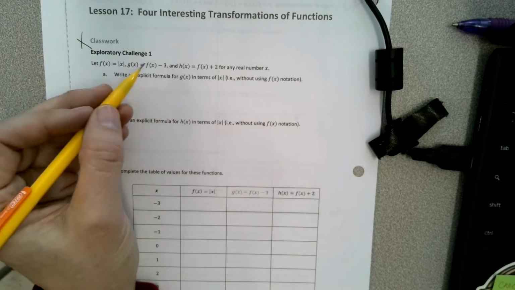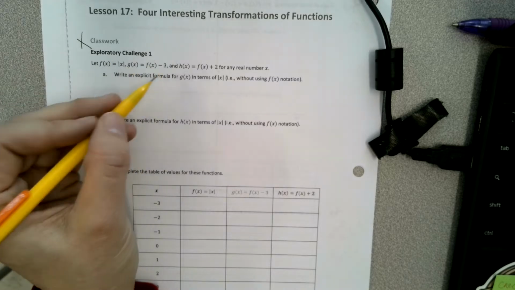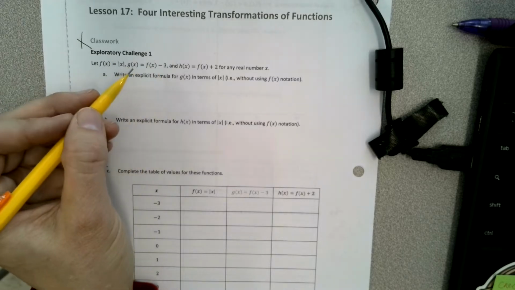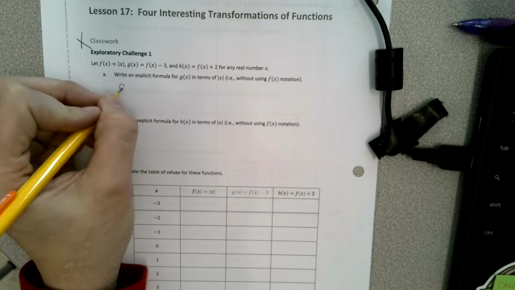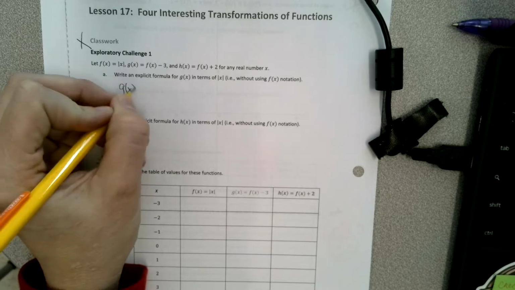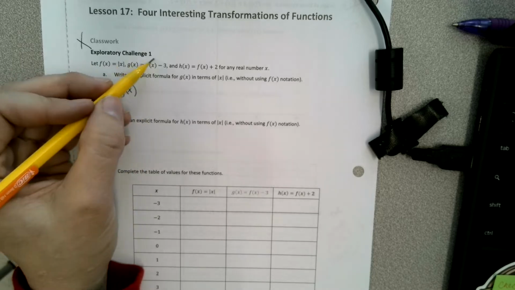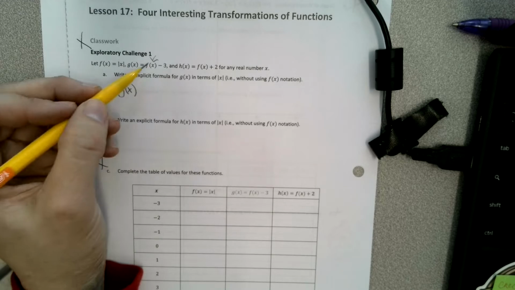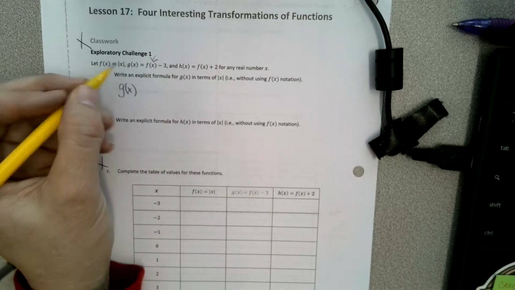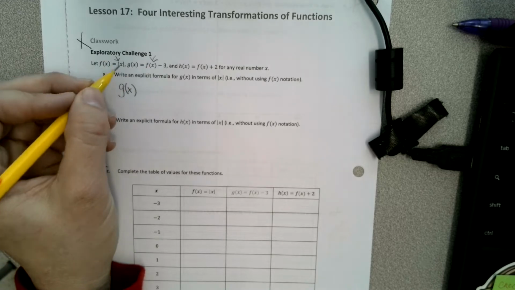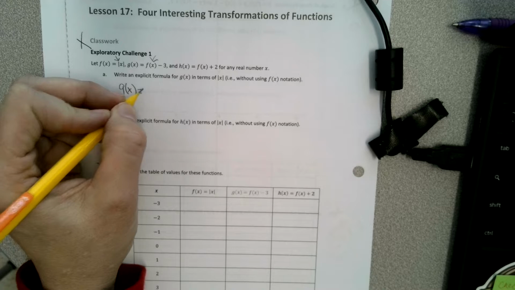So we're going to start right off with writing an explicit formula for g of x in terms of the absolute value of x without using the f of x notation. That whole concept means we are going to be getting rid of the f of x piece in each of these.